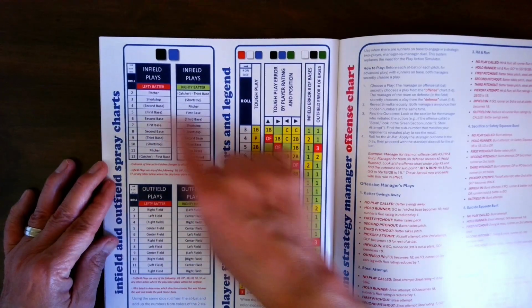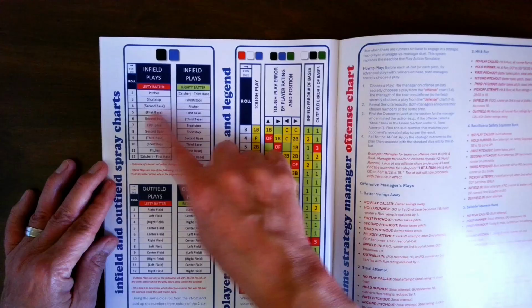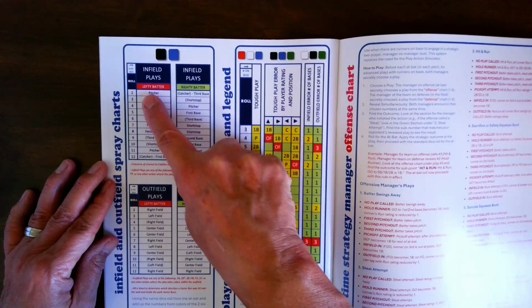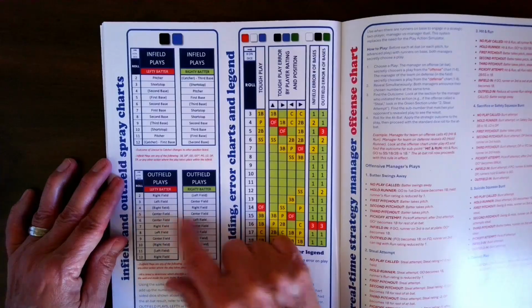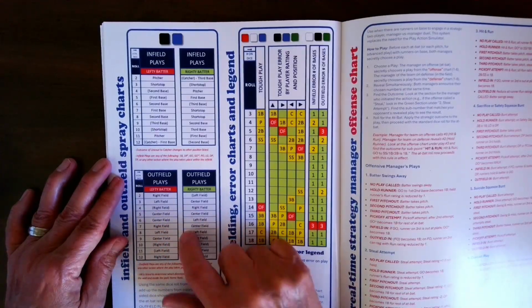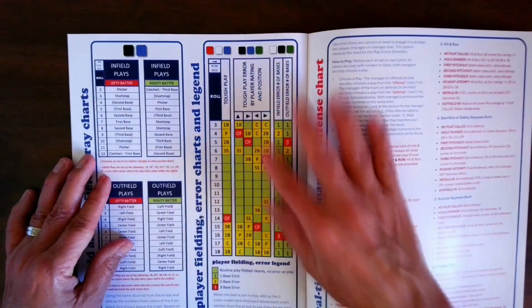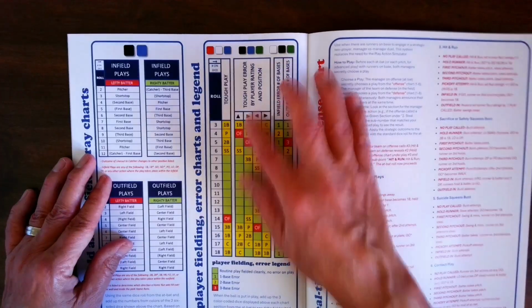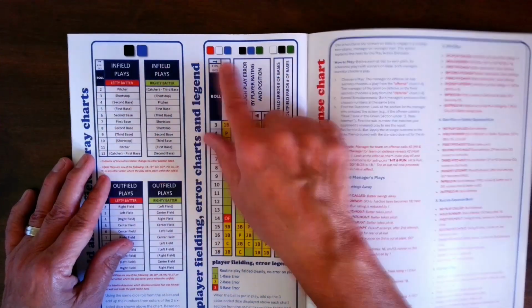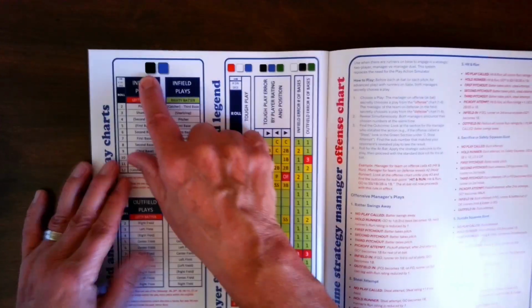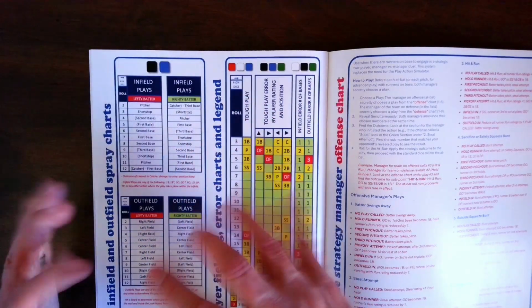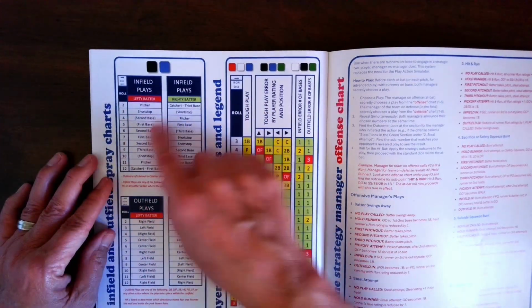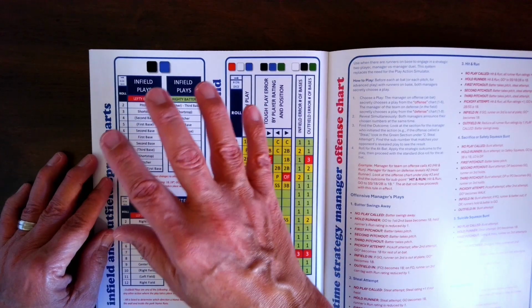If it was a ground ball, it's going to be somewhere over here, the infield plays, versus a lefty or righty batter. And if it was, say, for example, a triple hit out in the field, was it fielded cleanly over here, or maybe it was a fly out, and so on and so forth. And then roll the dice and look over here. You'll see from that same dice roll, you're going to use the different dice here. So it's really cool the way this works.